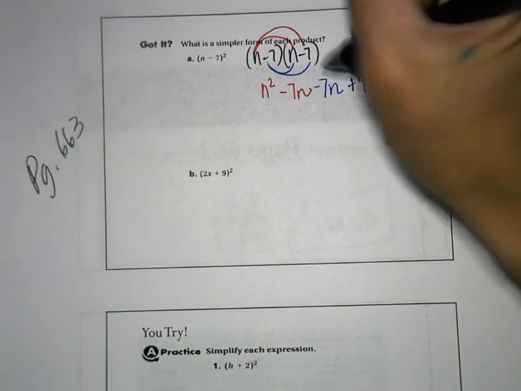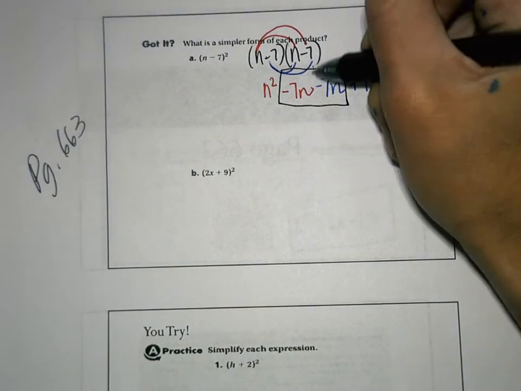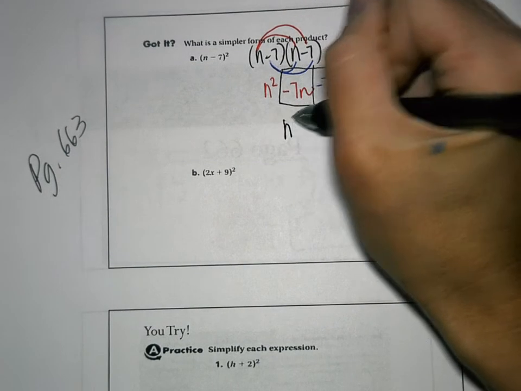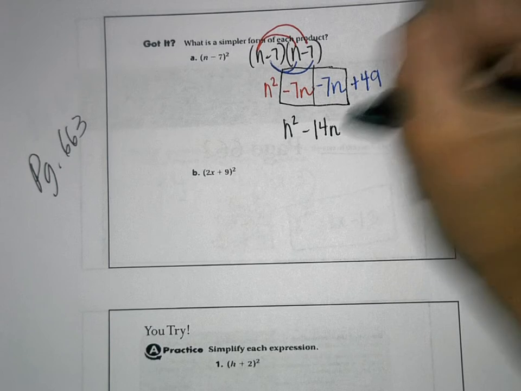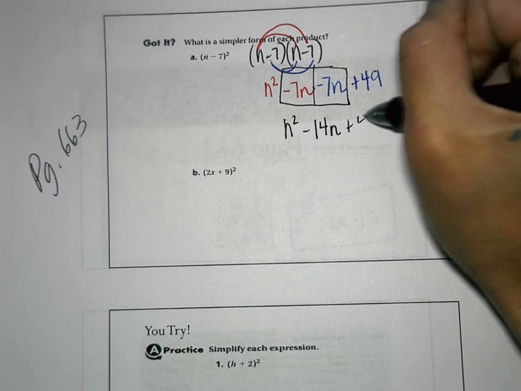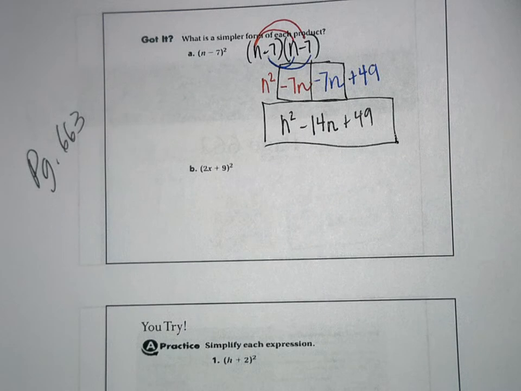Here we have our like terms, the negative 7n's. We add those together and we get, good, n squared minus 14n plus 49 is my final answer. Okay, do we have questions right now? Pretty much the same as what we've already done.